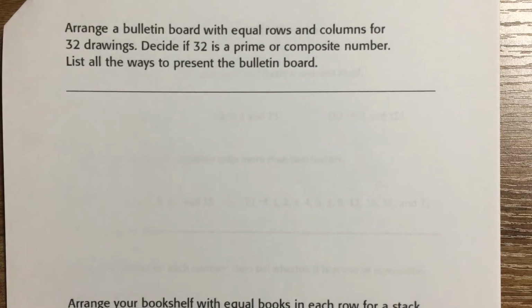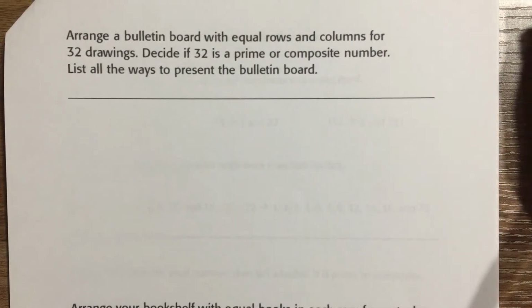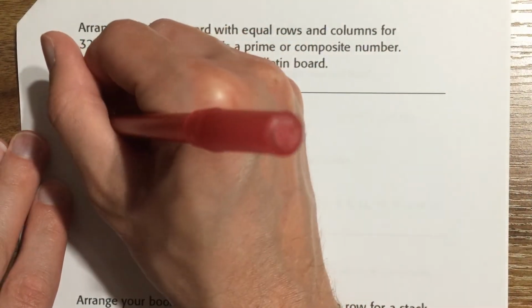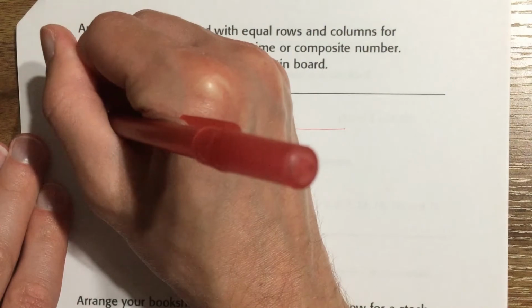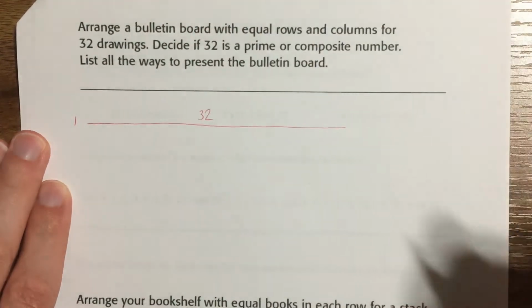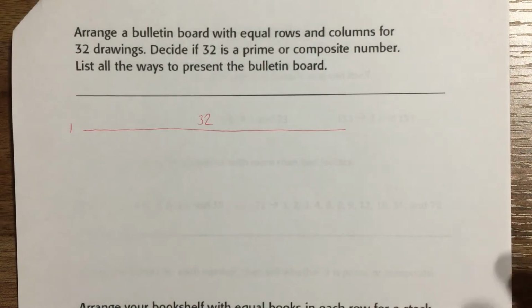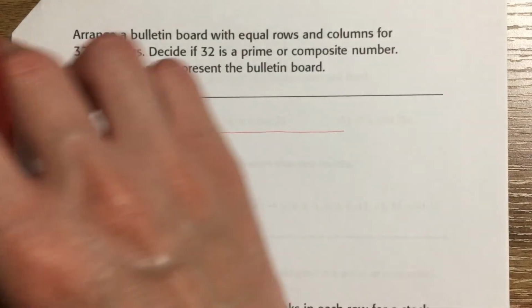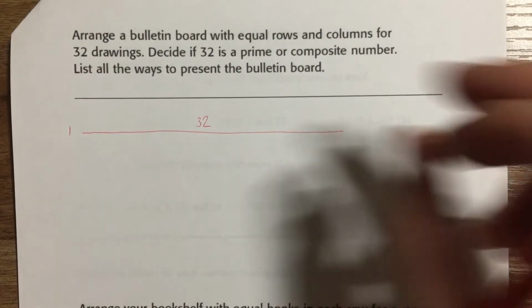Well, just thinking about it, what numbers can I multiply together to get 32? I can say 1 times 32, and I can have one really super long row, and I can draw it out like that. 1 times 32, 1 and 32. Just imagine these are all boxes. It would take a long time to draw 32 boxes. We're not going to draw all 32, but just imagine 1 by 32. So we can make a really long bulletin board that's got 32 drawings in one row.